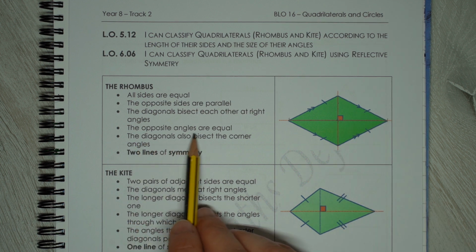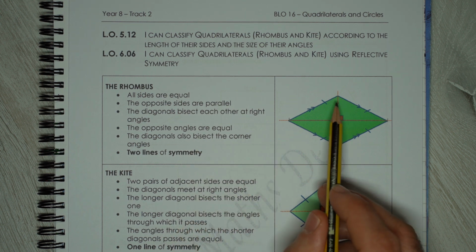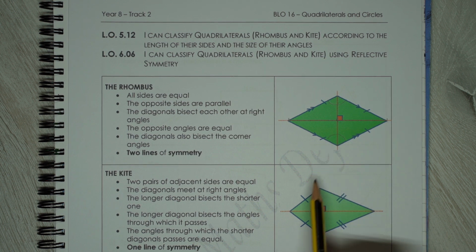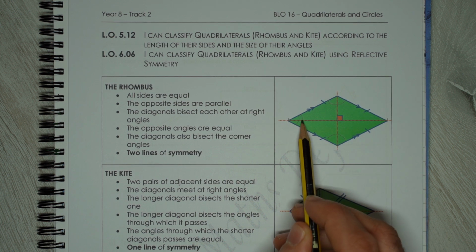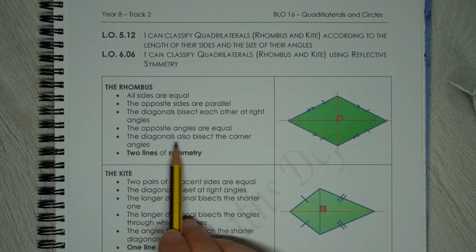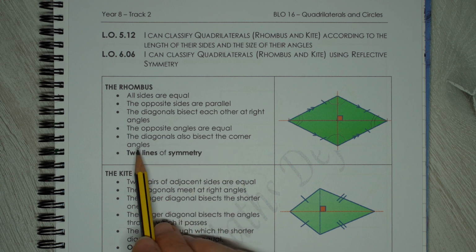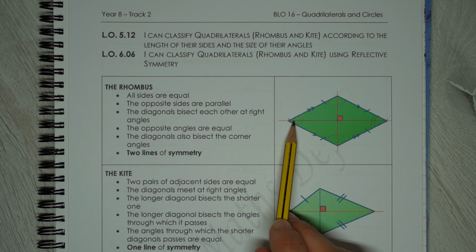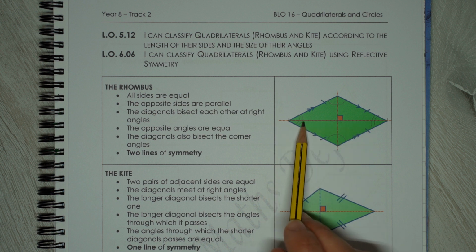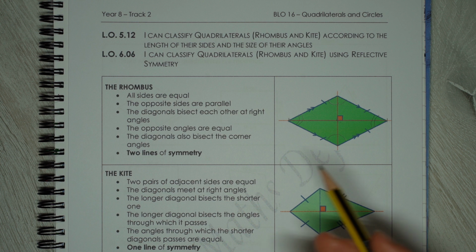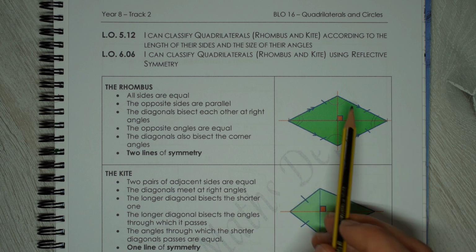The opposite angles are equal. Opposite angles, so this angle is equal to this angle. This angle is equal to this angle. The diagonals also bisect the corner angles. So this diagonal bisects this angle, and this diagonal bisects this angle and this angle. Bisect means in half, okay?